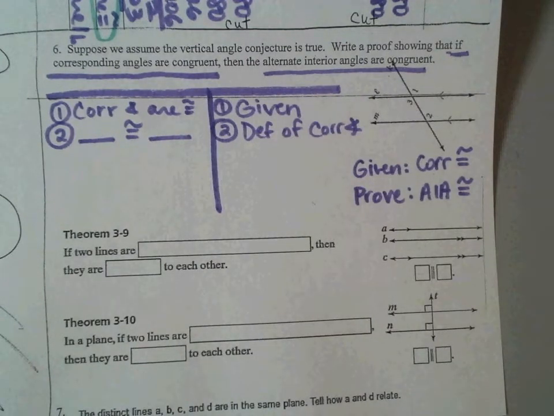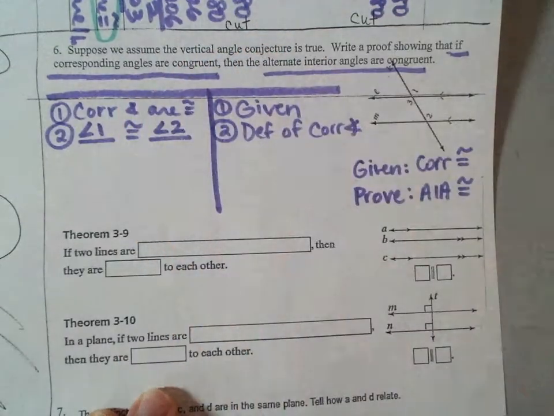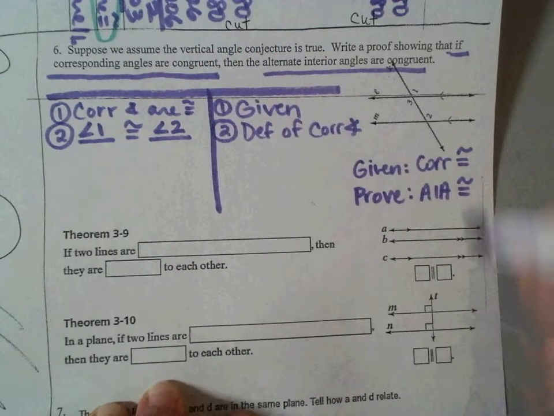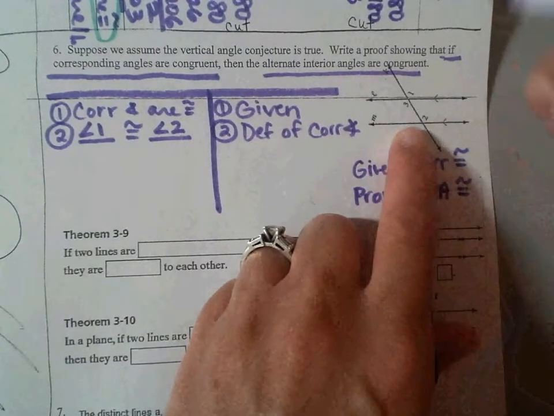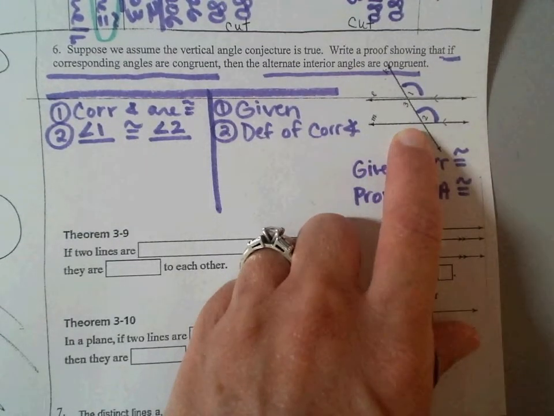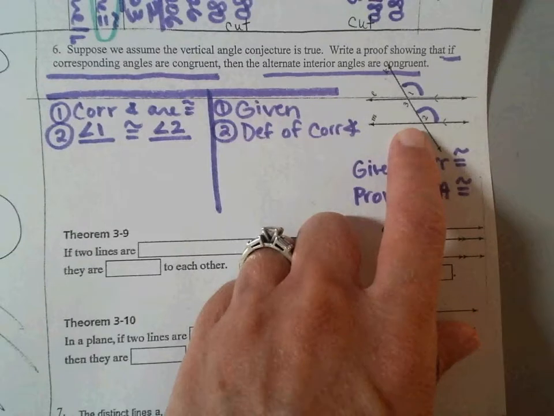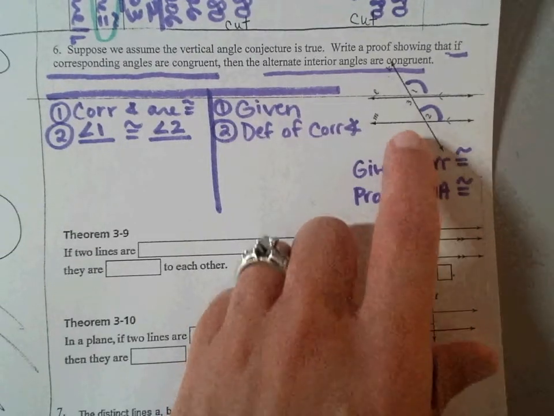Are there any angles that are corresponding in there? 1 and 2. Yes. Angle 1 is congruent to angle 2 because they are corresponding. So go over to your picture here and mark angle 1 and angle 2 congruent. Remember the number of loops means that they're equal to each other? Okay. All right, we got all that.